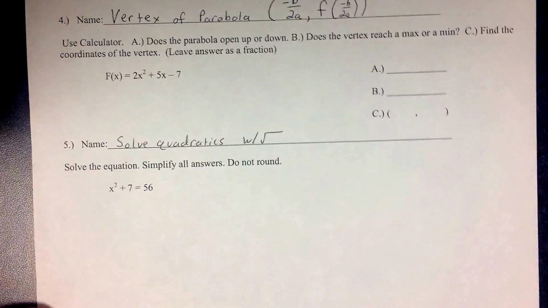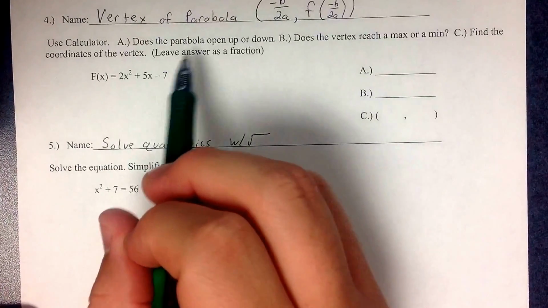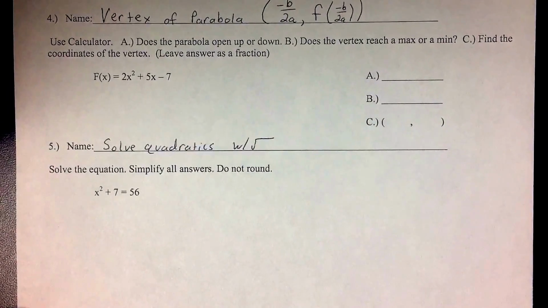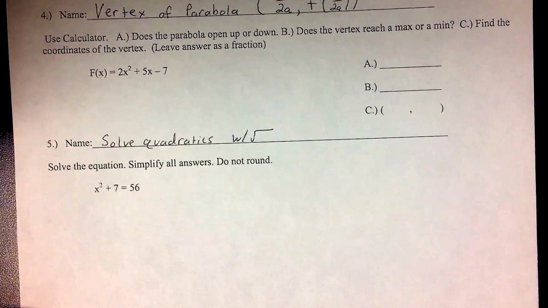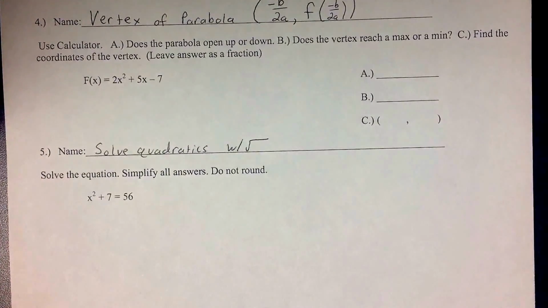Okay, number 4 says we can use a calculator if necessary. We want to try to figure out, does the parabola open up or down? Does the vertex reach a max or a min? And then I'm going to find the coordinates of the vertex and leave my answer as a fraction if necessary.